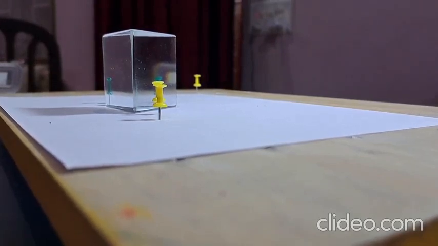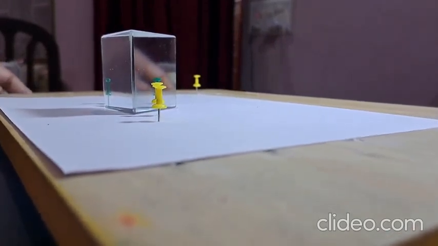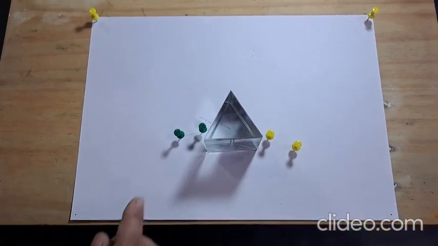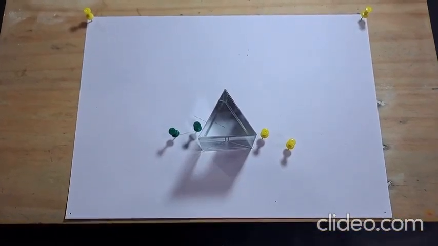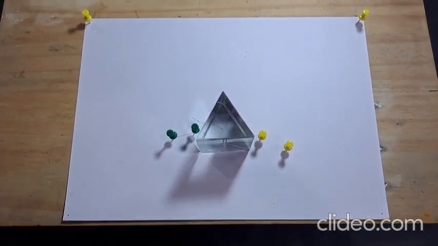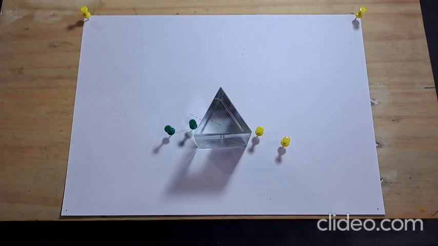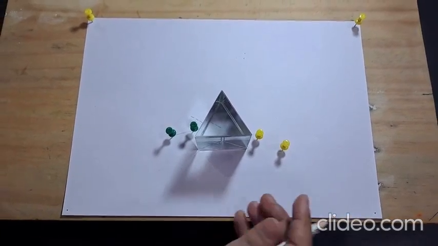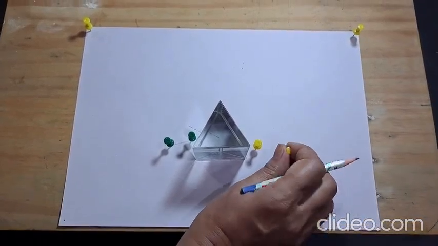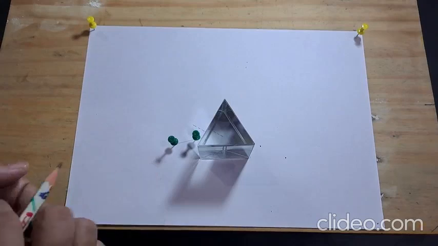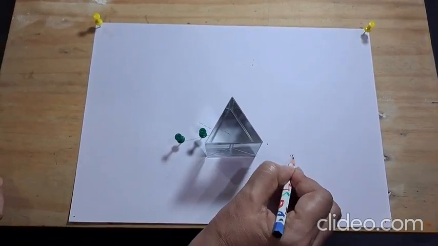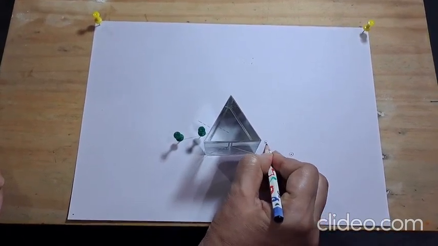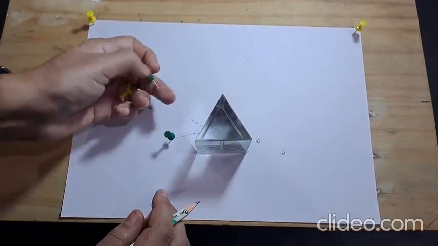Let us have a look from the top. So you can see that the pins which we were thinking were in a straight line were not actually straight. So let us now complete this figure. I am going to remove the pins and I am just marking the points where the pins had been fixed on both the sides.